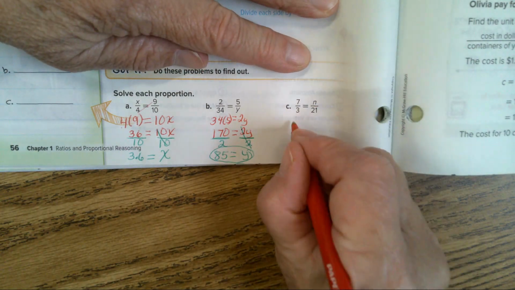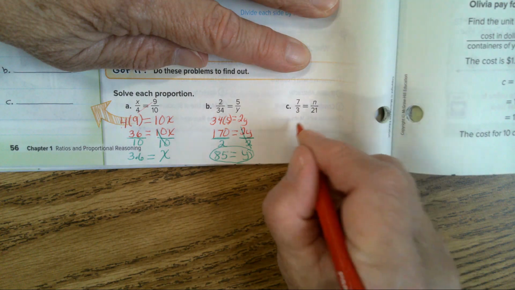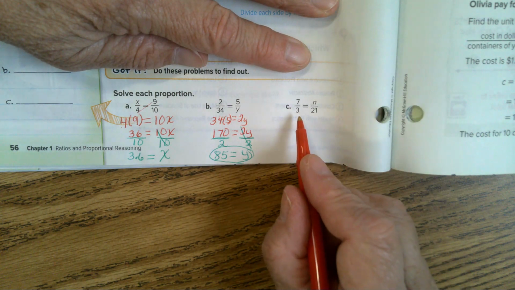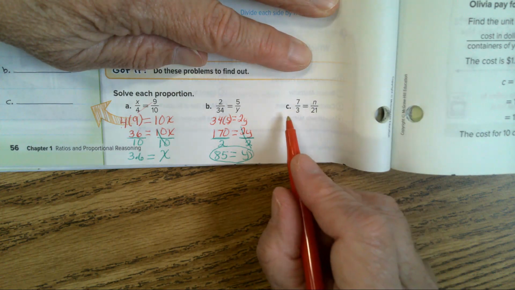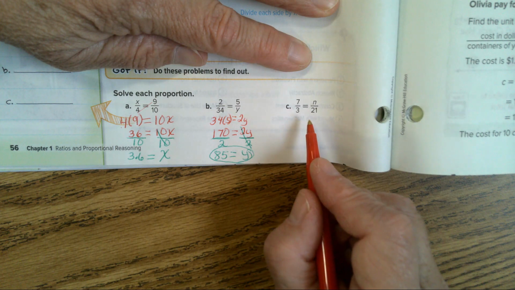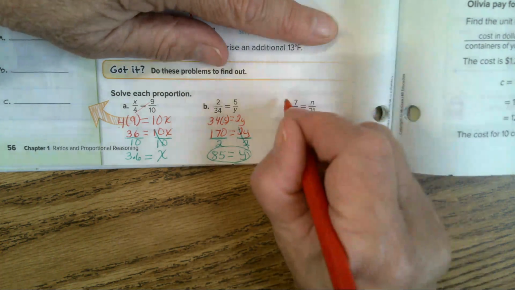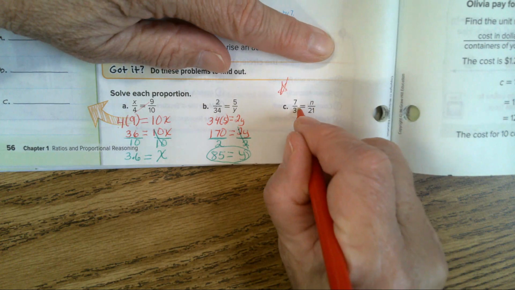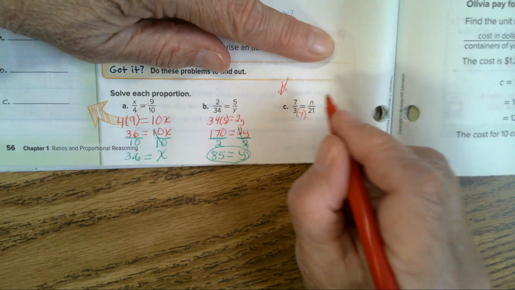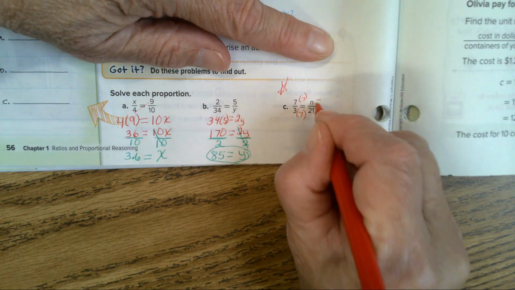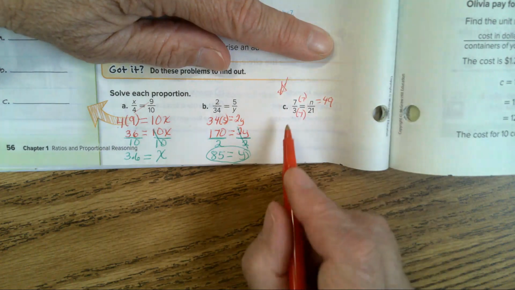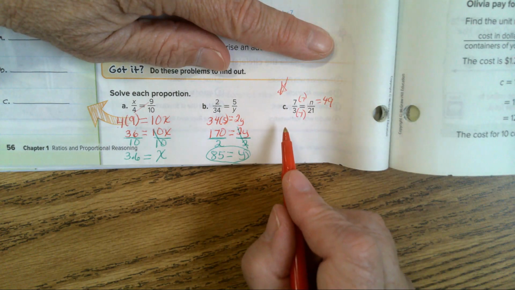3 times n. Now, this is one you really wouldn't have to do, because 3 is a factor of 21, right? This is one you could say, well, 3 times 7 is 21, 7 times 7 is 49. When they're perfect ones like this, you could do that, okay?